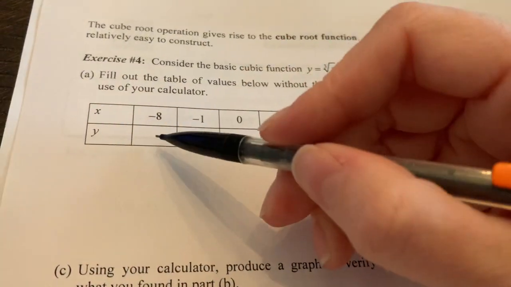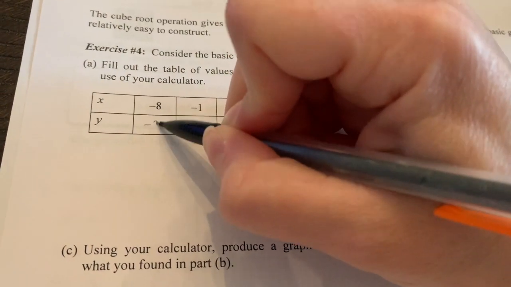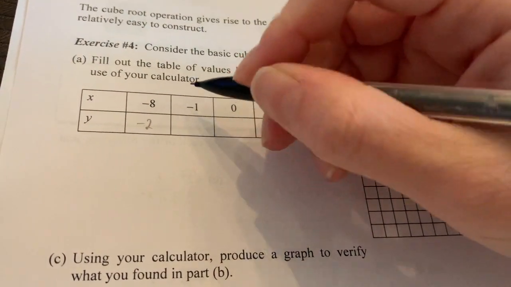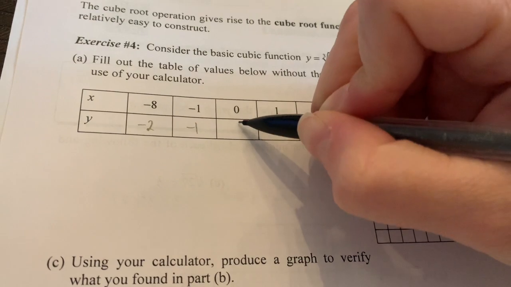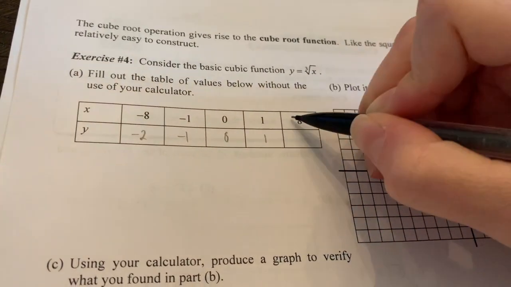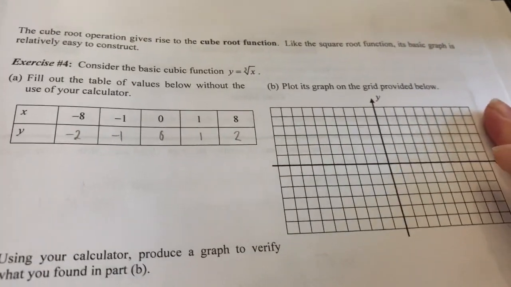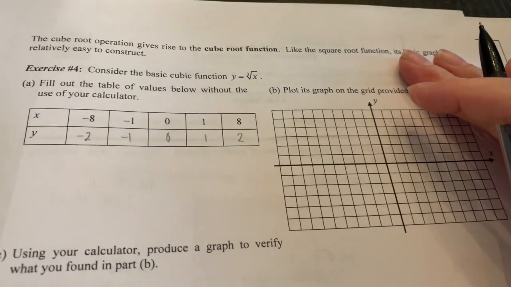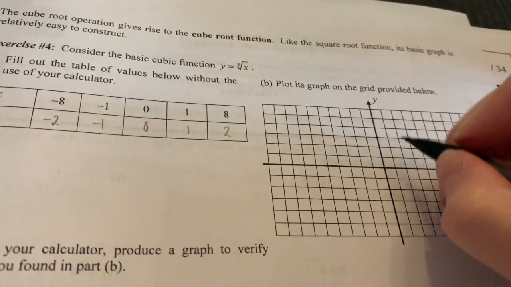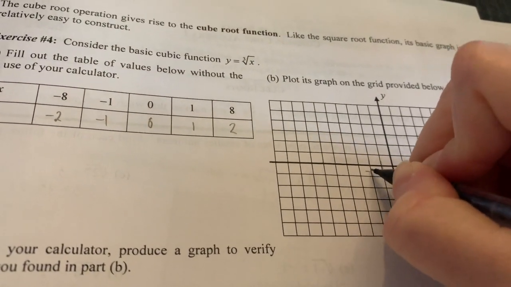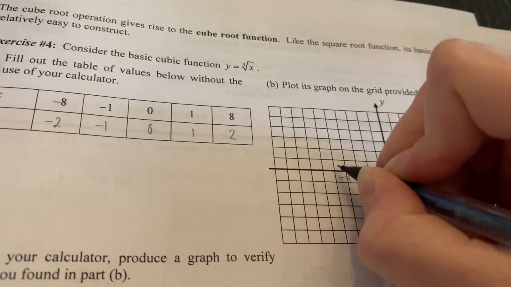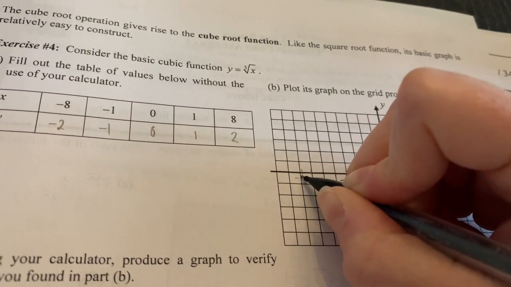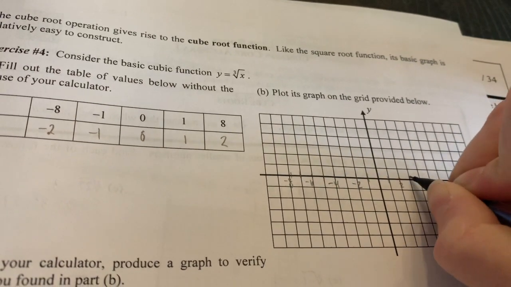The cube root of negative 8 was negative 2. Cube root of negative 1 was negative 1. 0 is 0, 1 is 1, and 8 is 2. Okay, so we're going to plot the graph based on these values that we have. So, negative 1, negative 2, negative 3, negative 4, negative 5, negative 6, negative 7, negative 8. I'm just skipping by 2's here.